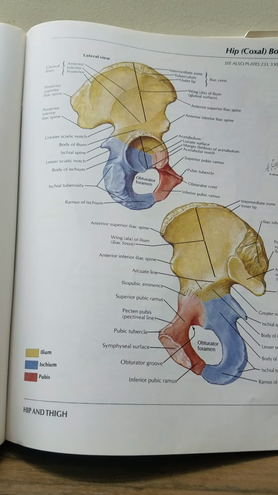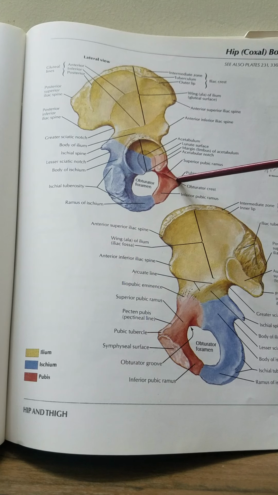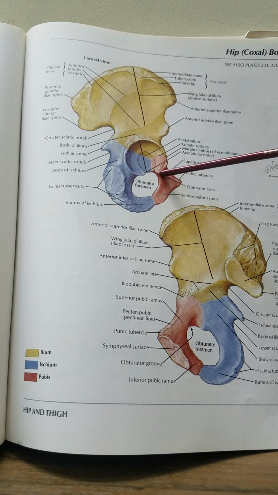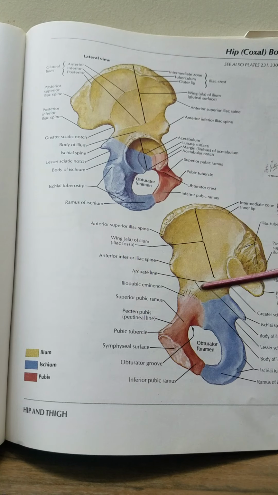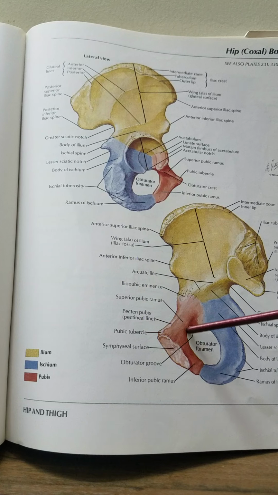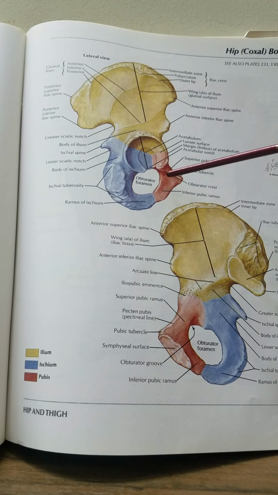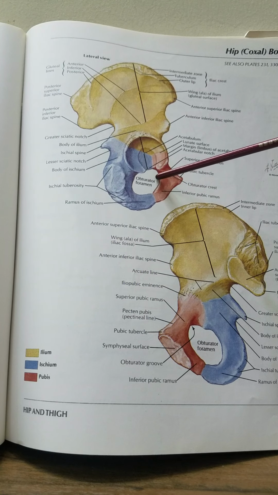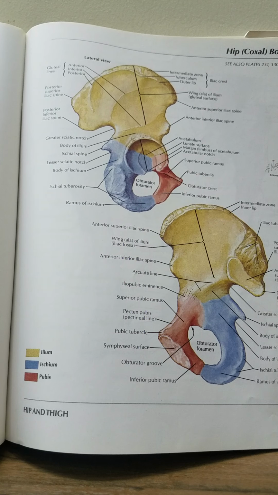Along with the three borders, the superior ramus also has three surfaces. So between the superior border and the anterior border, we have a triangular surface, which is known as the pectineal surface. Between the superior border here and the inferior border, we have the pelvic surface. And between this anterior border and the inferior border, we have the obturator surface.